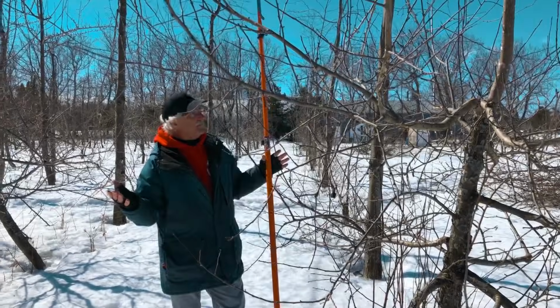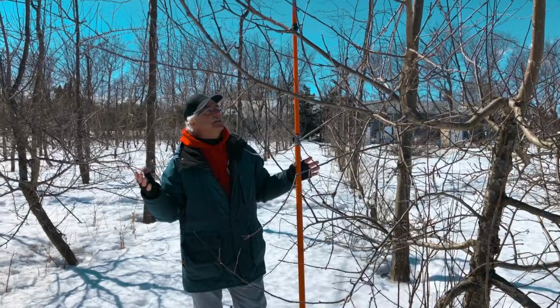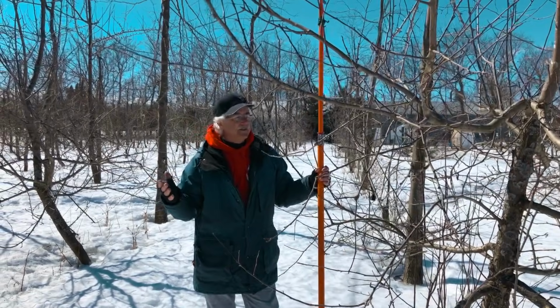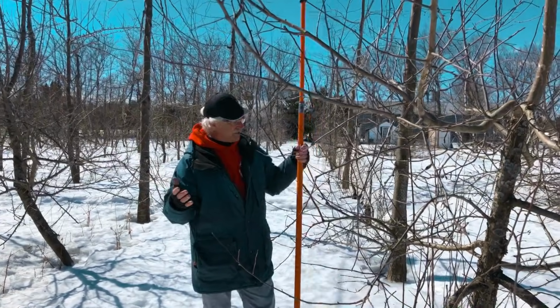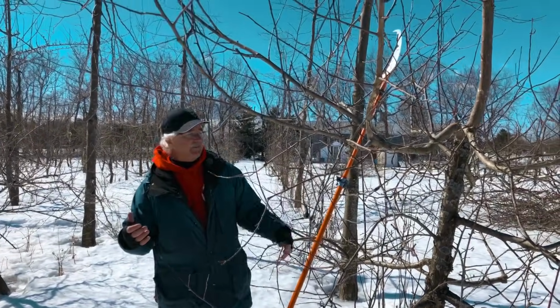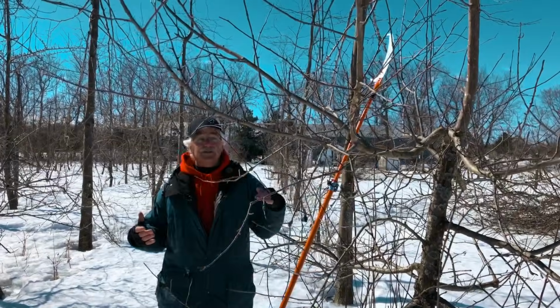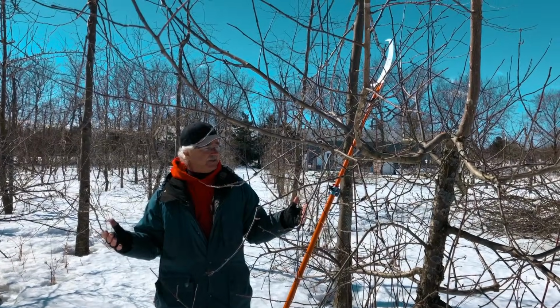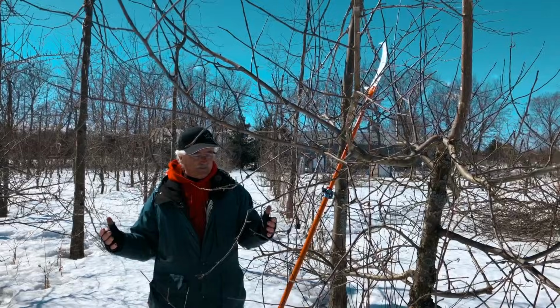Now, if you're happy with your tree, you've got it down to the number of branches you wanted, the third one is just doing a polish or a pruning, final pruning on each branch that you're keeping. If you only have 15 branches, now it's not that bad of a job.